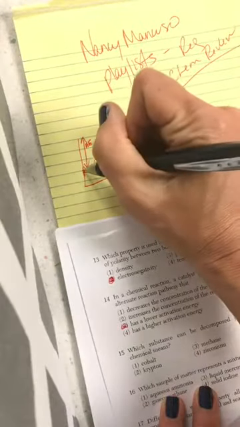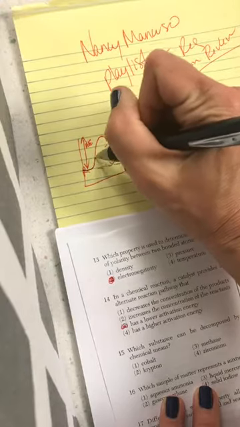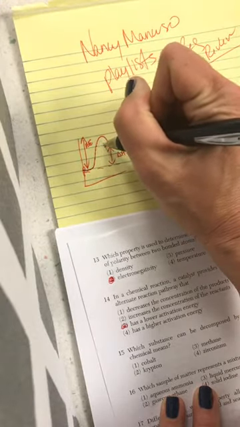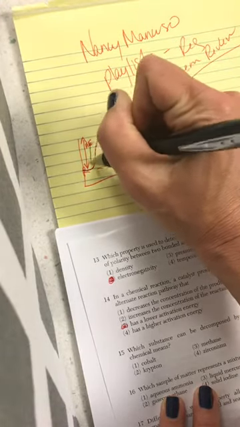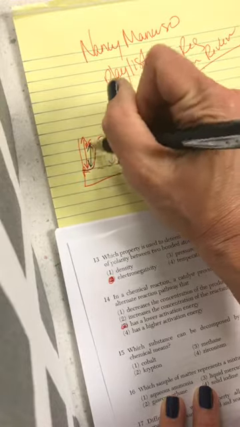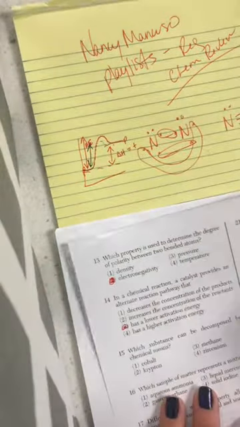Now, if I add a catalyst, I just got to grab another color pen. If I added a catalyst, I would draw a dotted line, start at the same place, go up, but not as high. So now my activation energy is this much. So my activation energy has decreased.